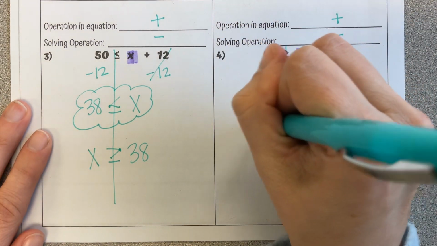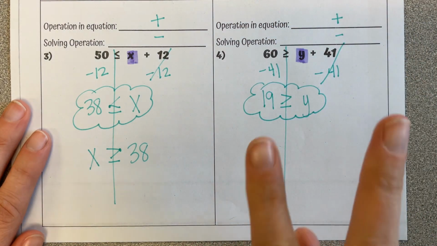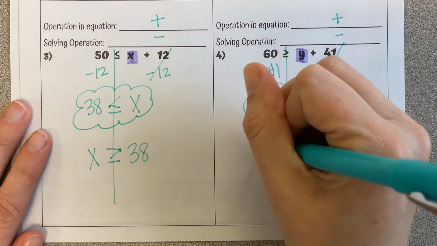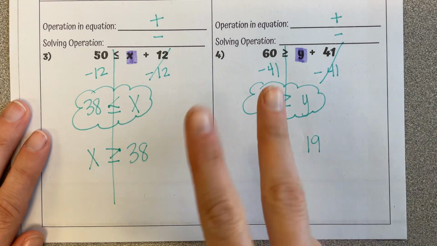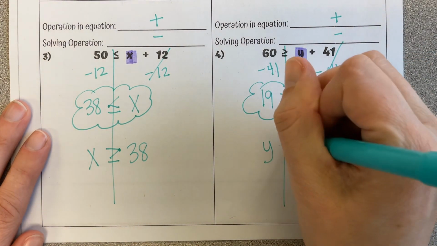We can leave our answer like this, but just like the previous problem, I want to flip it so my y is on the left. So I'm going to move y to the left. I'm going to move 19 to the right, but since I flipped those, I need to flip my sign.